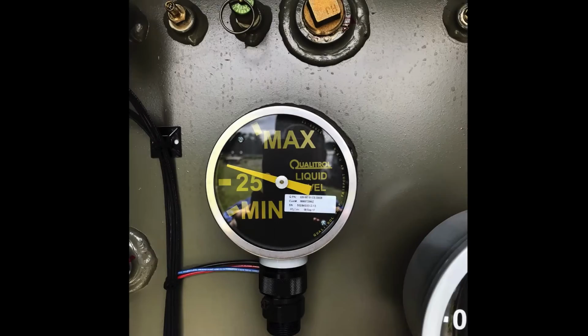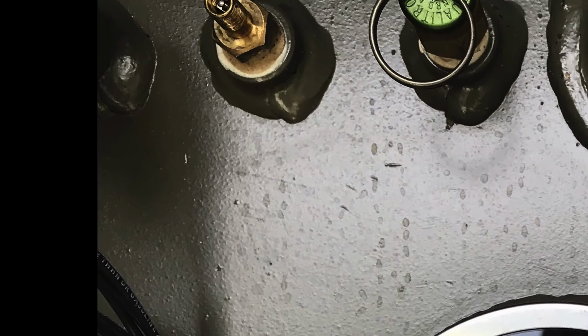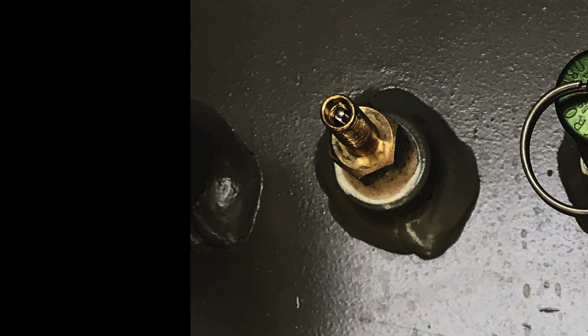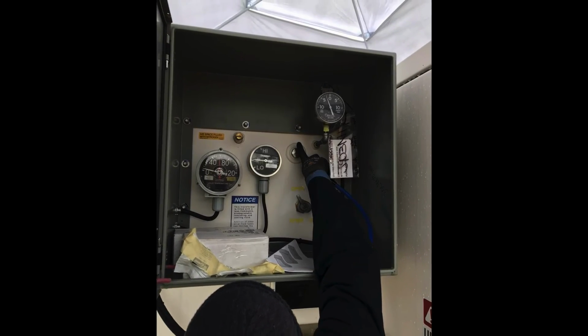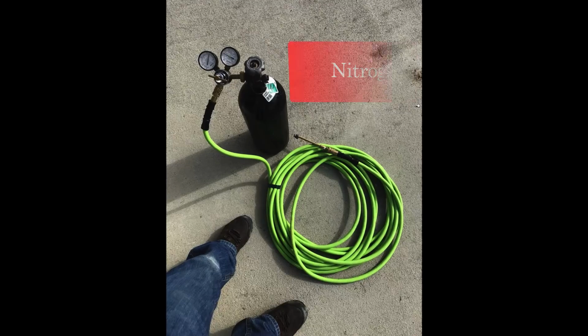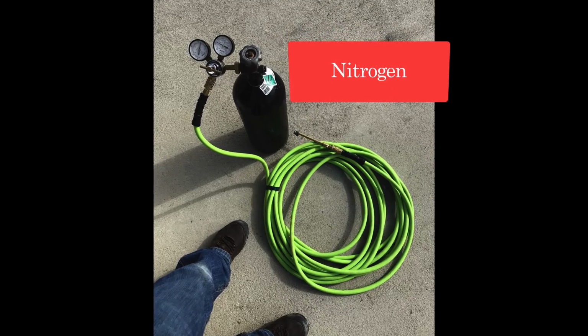The gas input valve is exactly the same Schrader-type valve you find on a car tire for adding or removing air. In the case of a transformer, inert gas such as nitrogen is used rather than plain atmospheric air, which contains moisture and oxygen.